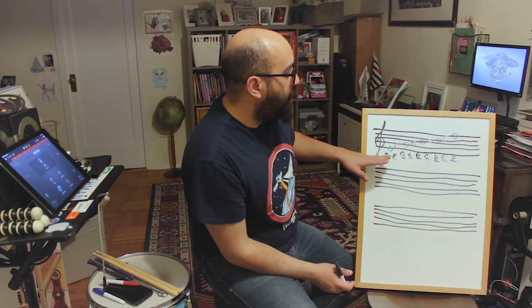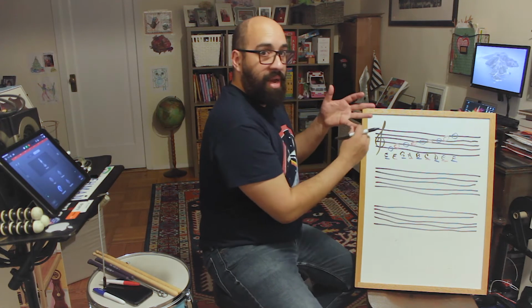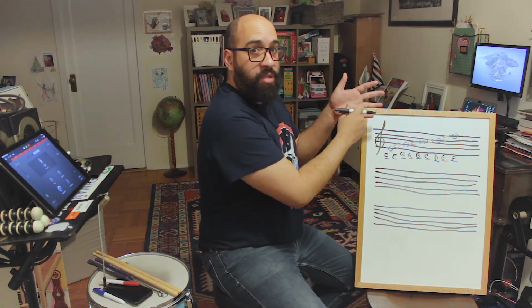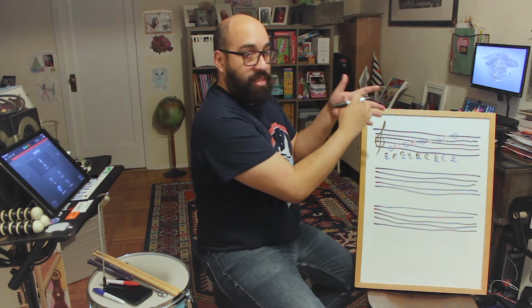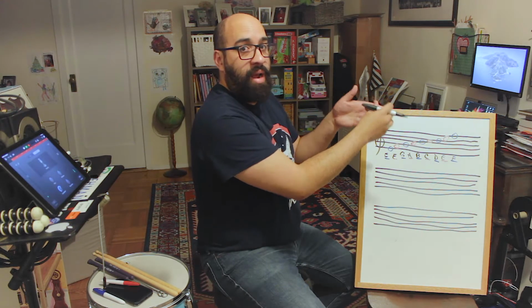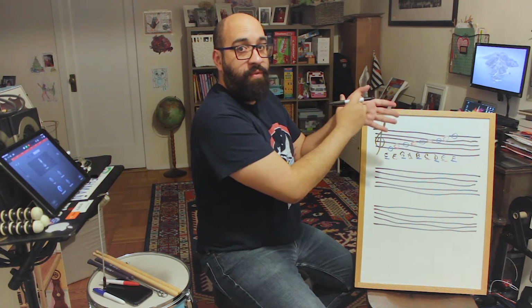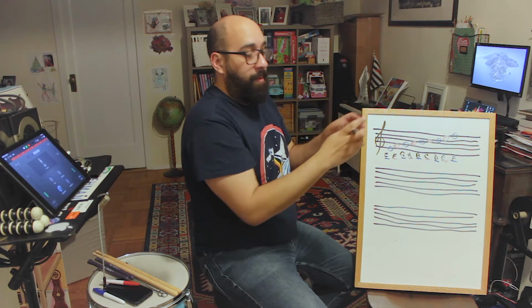You now have the whole sequence of the treble clef. From the very bottom: E, first line; F, first space; G, second line; A, second space; B, third line; C, third space; D, fourth line; E, fourth space; and then F, fifth line.